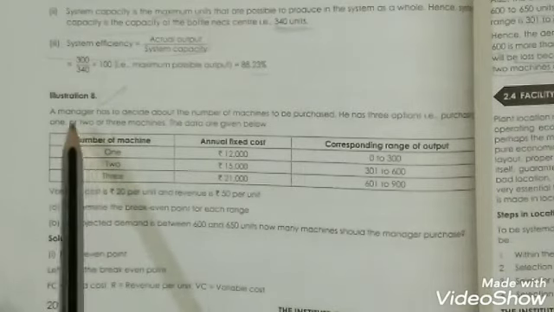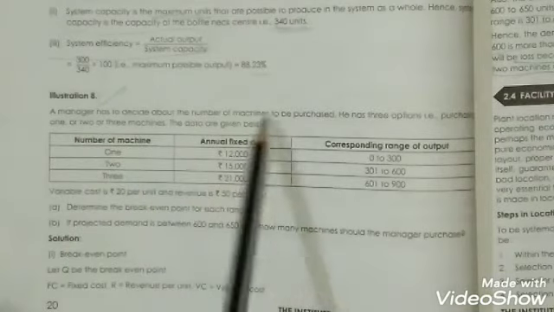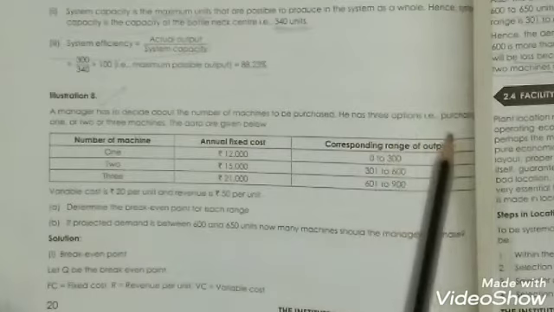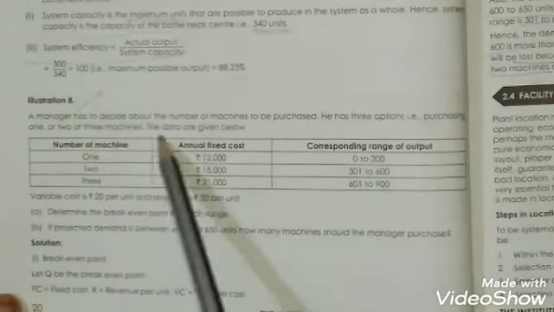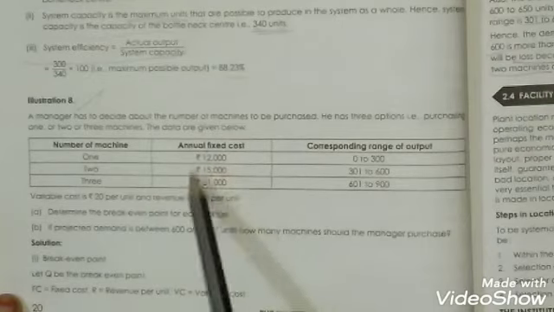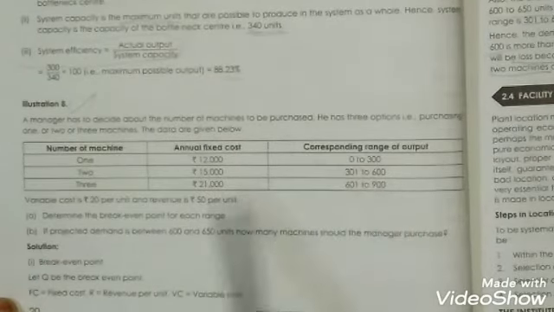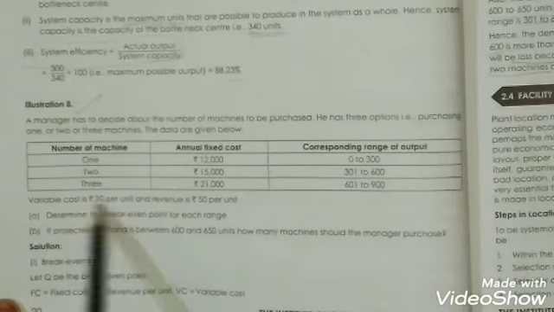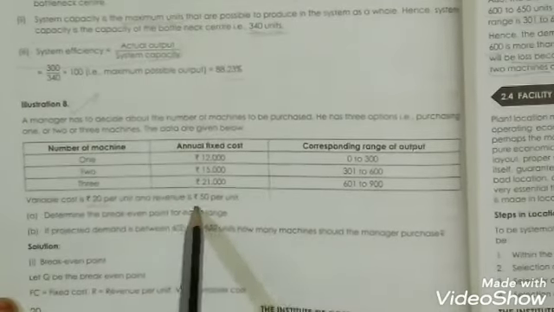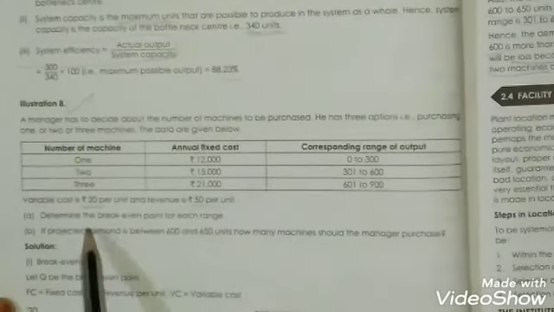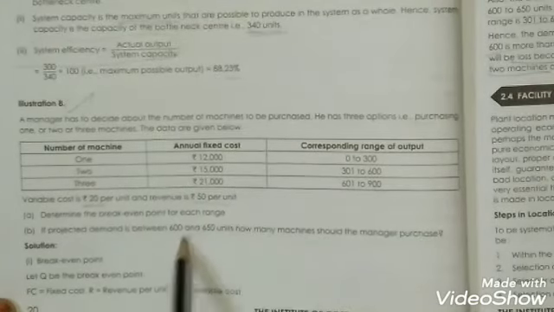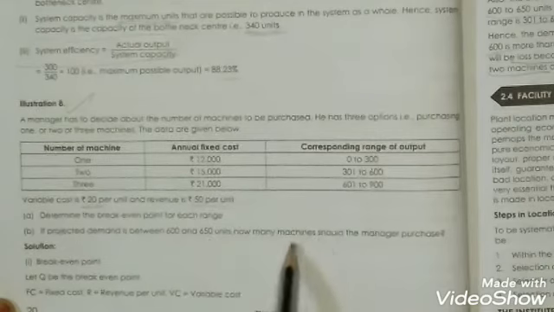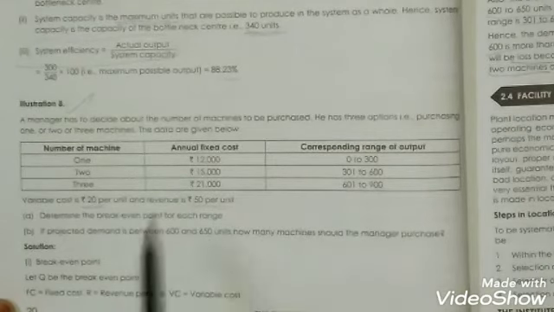Illustration number 8. A manager has to decide about the number of machines to be purchased. He has three options, that is purchasing 1 or 2 or 3 machines. The data are given below: number of machines, annual fixed cost, corresponding range of output. Variable cost is also given, 20 rupees per unit, and revenue is 50 rupees per unit. Determine the break-even point for each range. If projected demand is between 600 and 650 units, how many machines should the manager purchase?